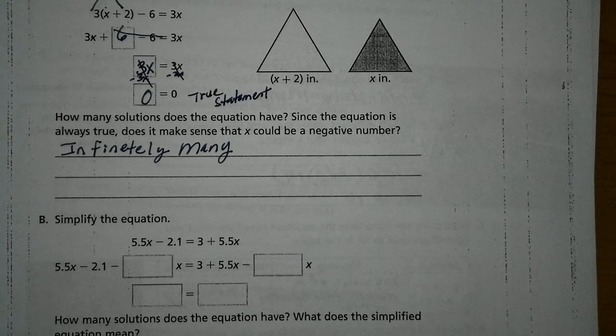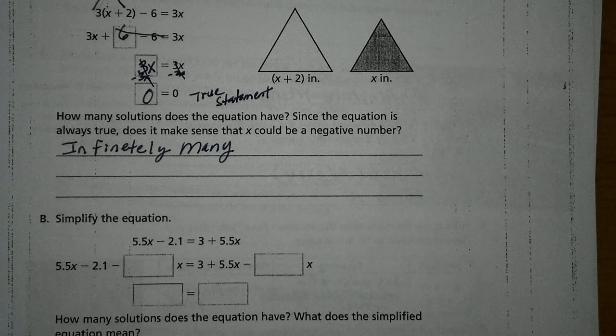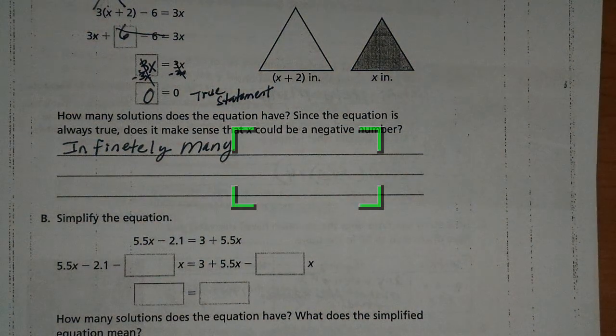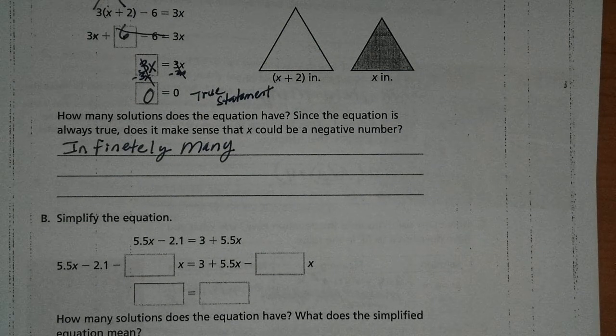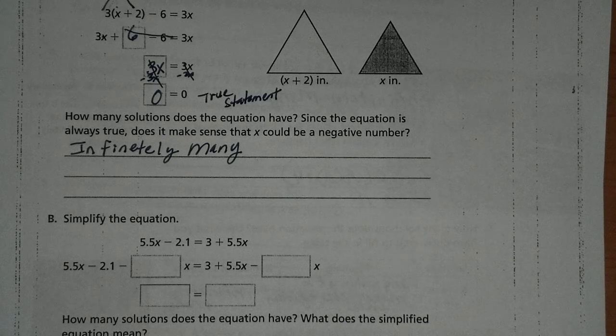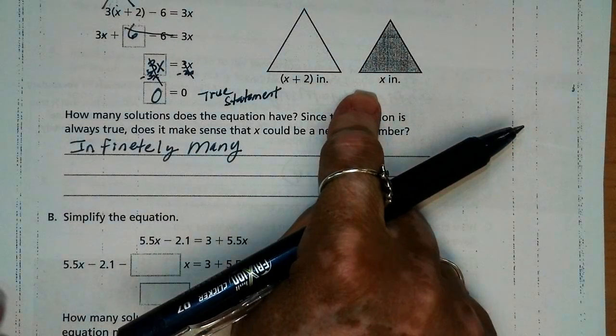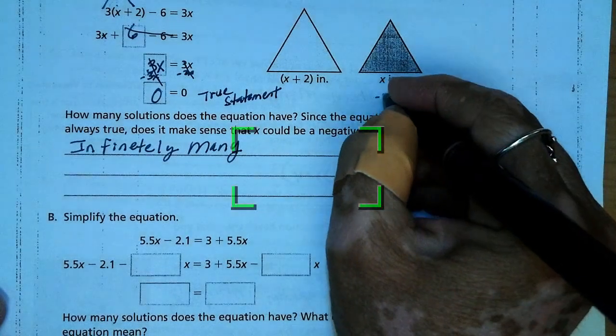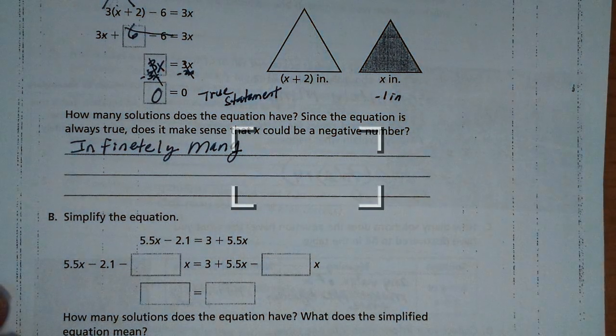Since the equation is always true, does it make sense that x could be a negative number? In this problem, even though we said infinitely many means we can substitute anything, in this particular equation we can't substitute in negatives, because it wouldn't make sense for this to be negative 1 inches, right?